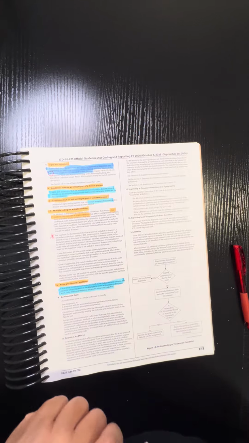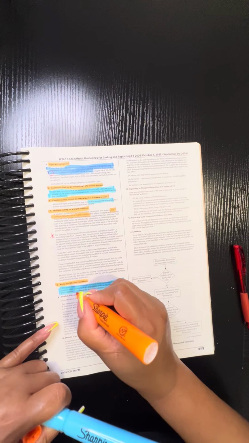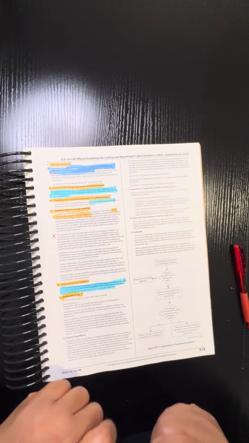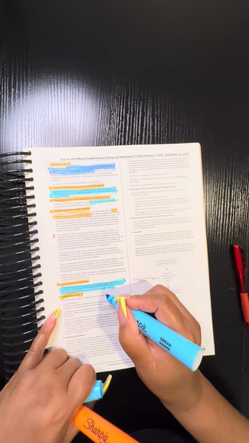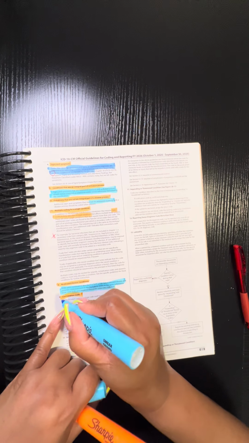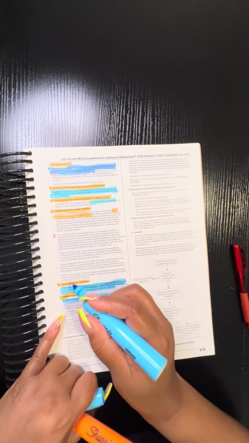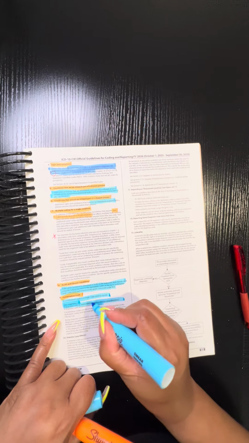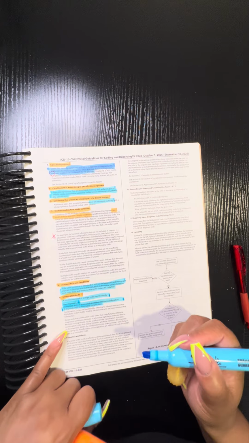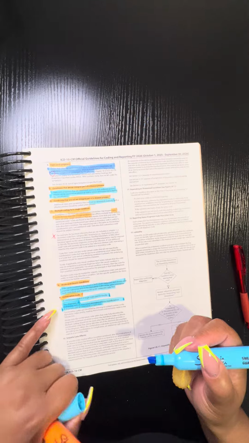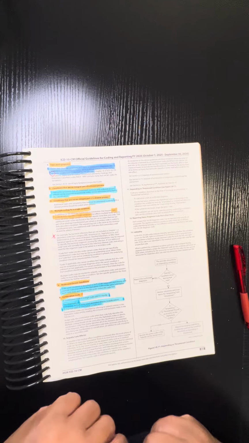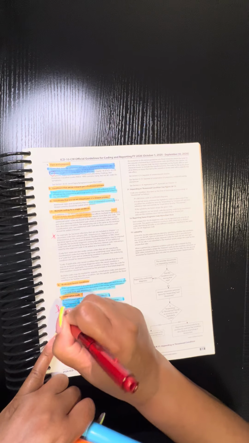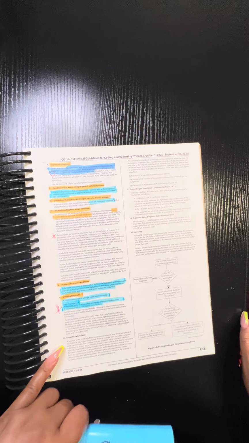Then you have your combination code. And your combination code is a single code used to classify two diagnoses. Let's highlight that. You can go ahead and highlight all of this right here. That's basically what it is. Okay.